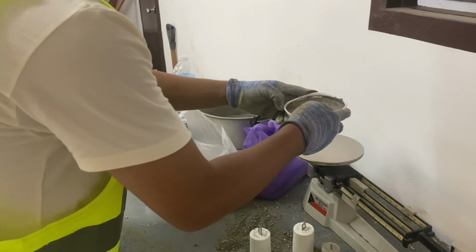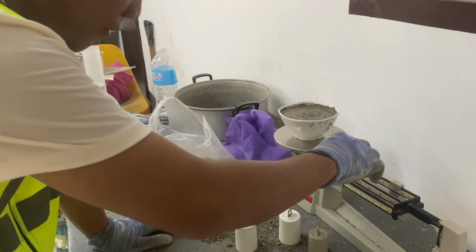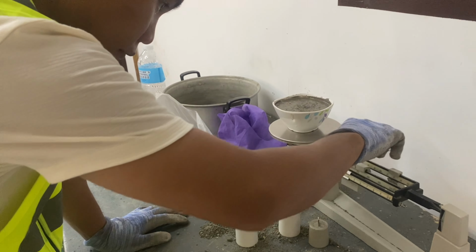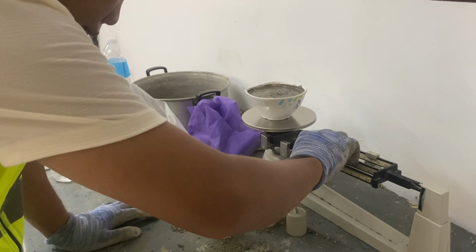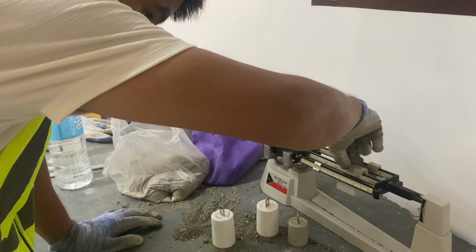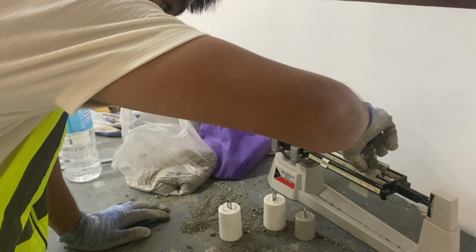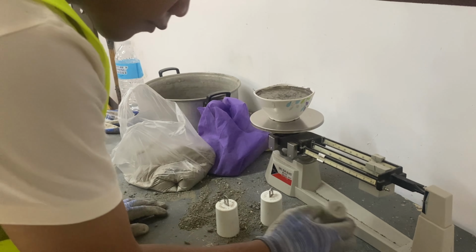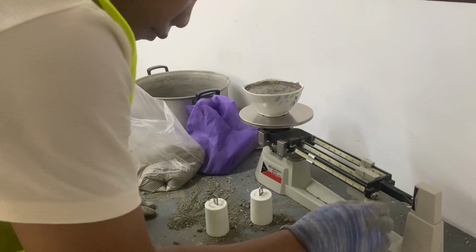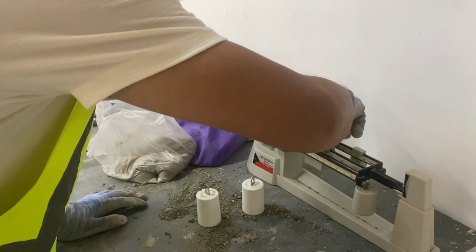Determine the mass per 400 ml of mortar immediately after finding the water quantity that produces a flow of 87.5 plus or minus 7.5%. If there is a lack of equipment, an alternative way can be done. Find an available container that can be used. Measure a specific amount of water, about 400 ml.